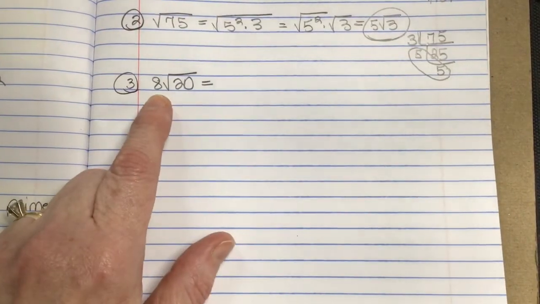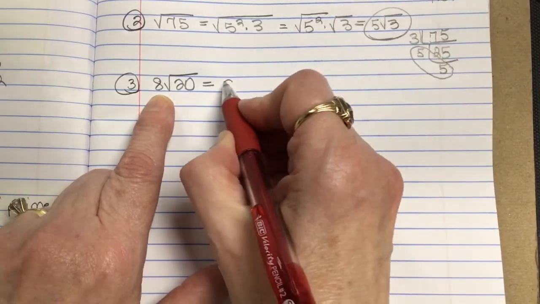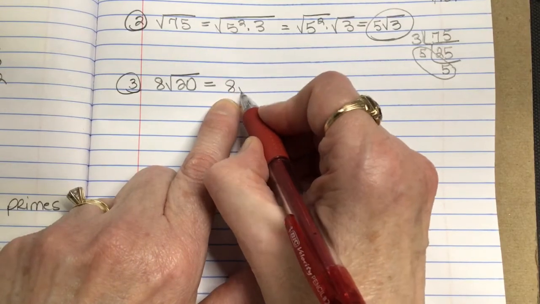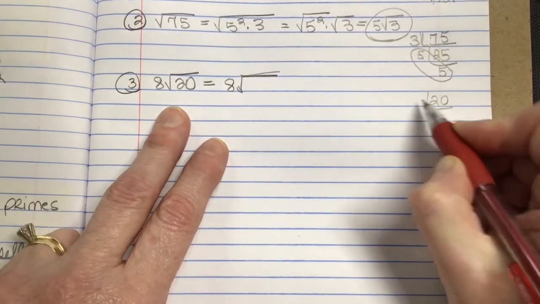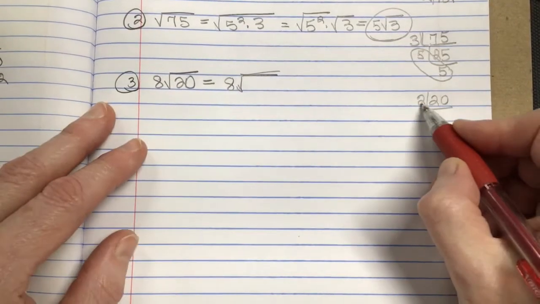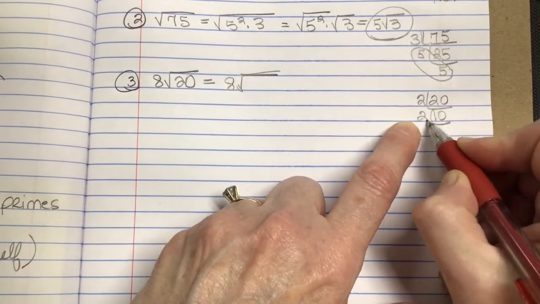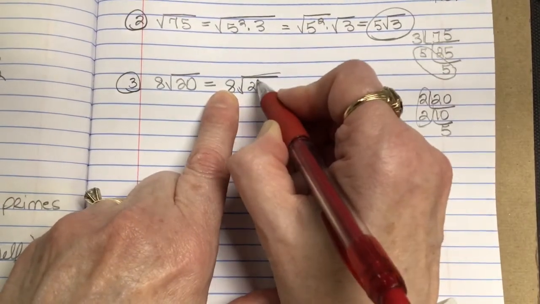Now, that's just a number like this 5 right here. It's just a coefficient, and we're just going to tag him along. And we're going to break our square root of 20 down by its factor tree. 20, and for time's sake, I'm going to just kind of run through these. I always start with 2 or 3 or 5 or 7, wherever it starts. Goes 10, and then 2 goes again, 5. Now, over here, I'm going to write 2 squared times 5.